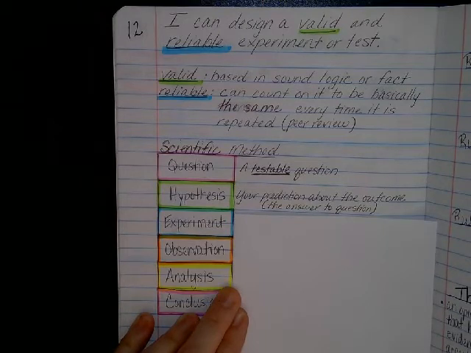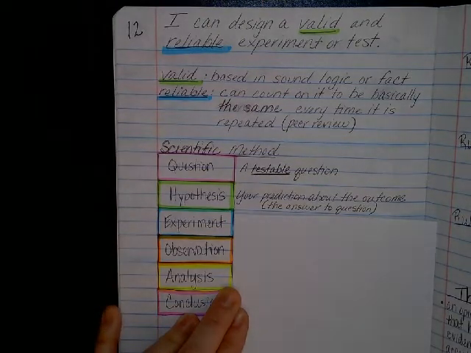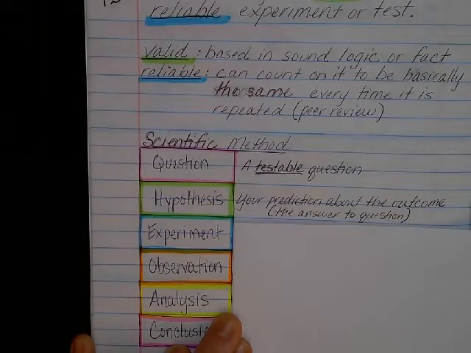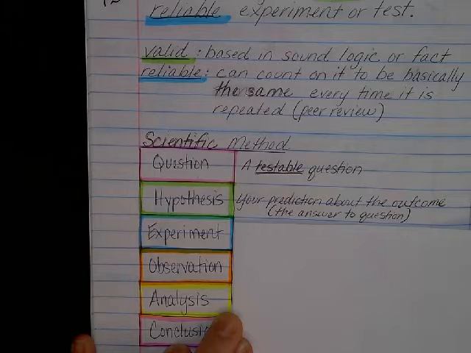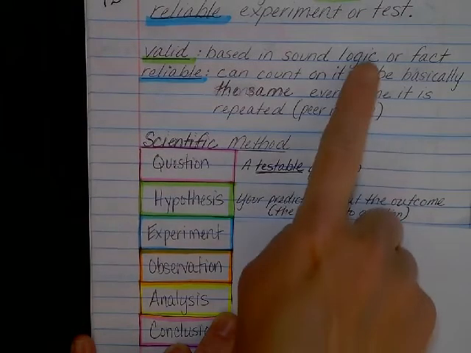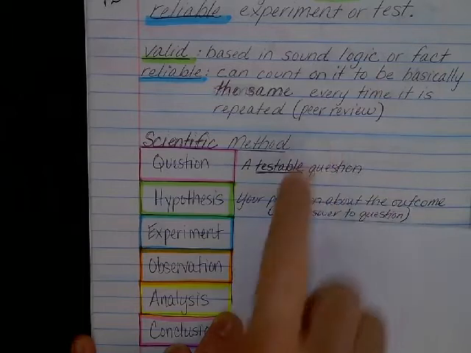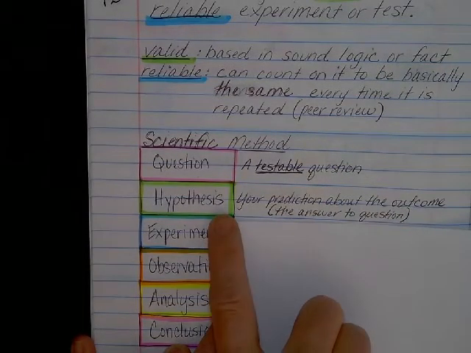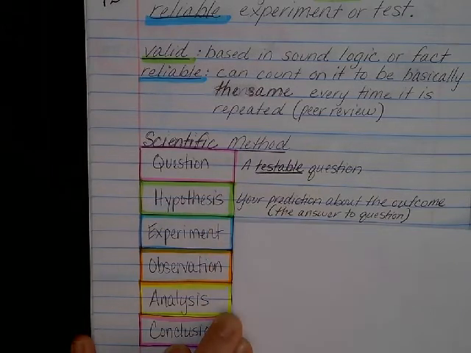The hypothesis we talked about a little bit when we did the Kahoot game is that your hypothesis is your prediction to the outcome. That is what you believe the answer to the question is. And you base that in logic, right? So you base your prediction to the question, to the answer, with logical reasons, facts that you know, background information. You might even do research before you form your hypothesis.